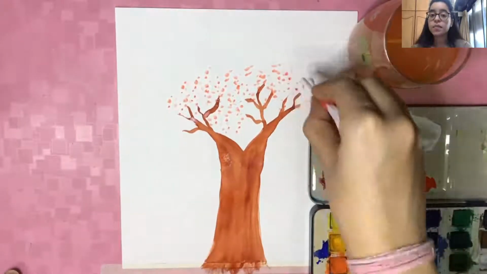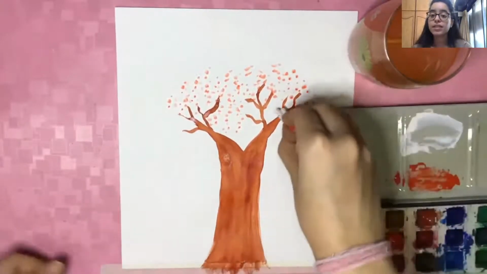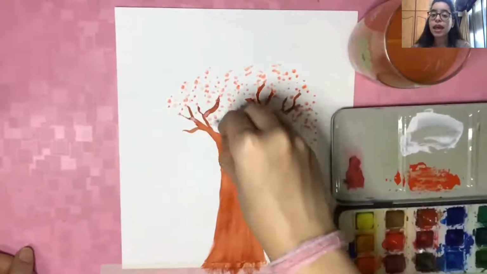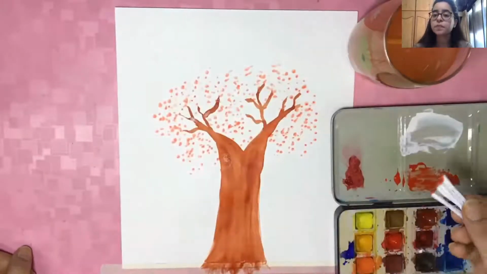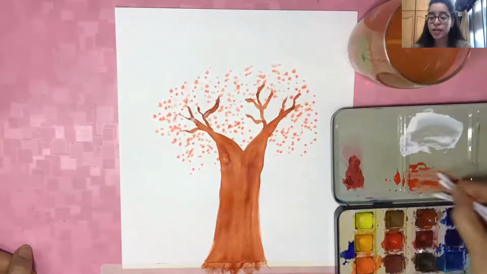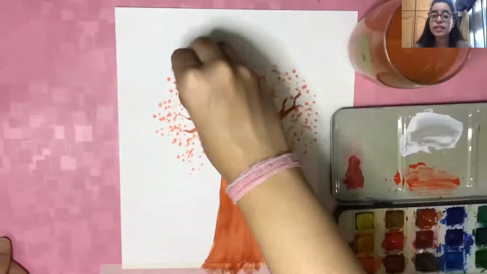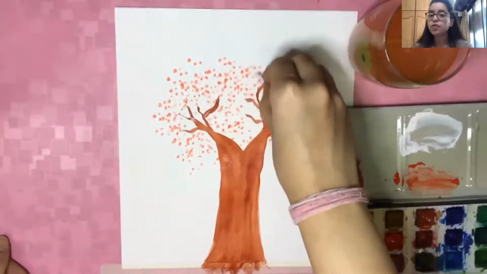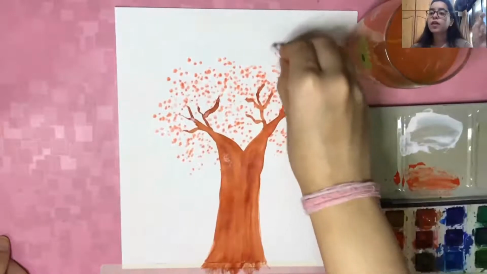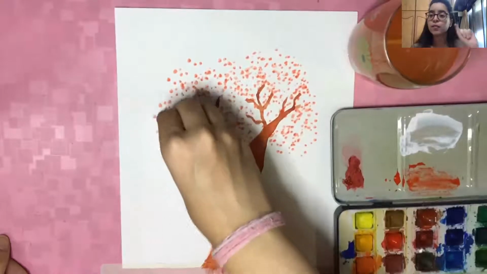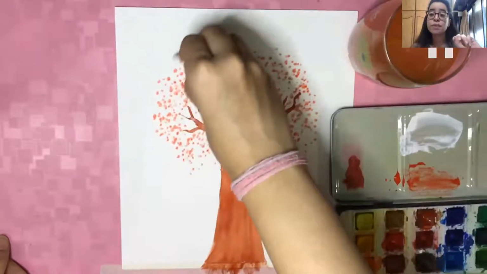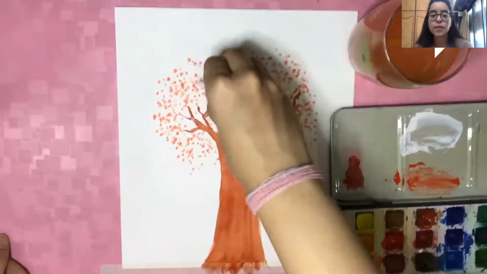So we are just making stamps using the earbuds, and these are the leaves of the tree. We all know that leaves turn orange, red and yellow. So we are making these leaves with the help of earbuds. If you don't have earbuds, you can quickly dip your fingers into the paint and start making small dots with your fingers only. And if you're not using paints, you can use your crayons and start making small dots around the branches.